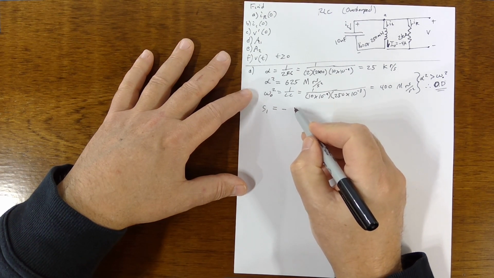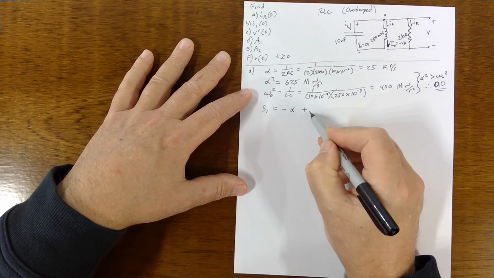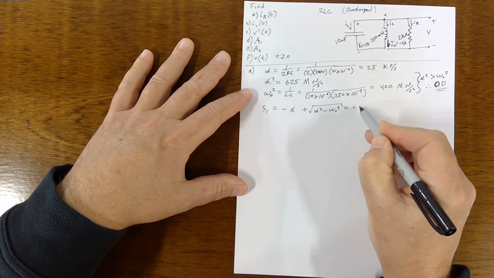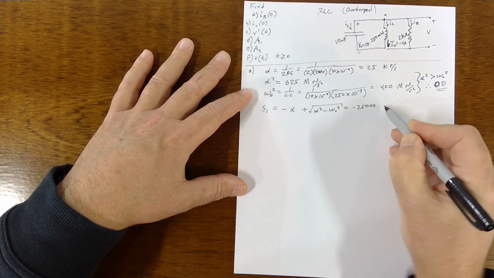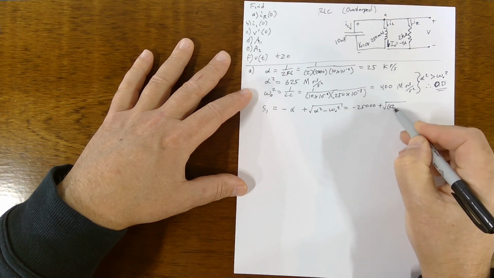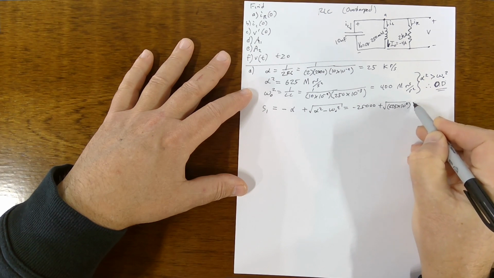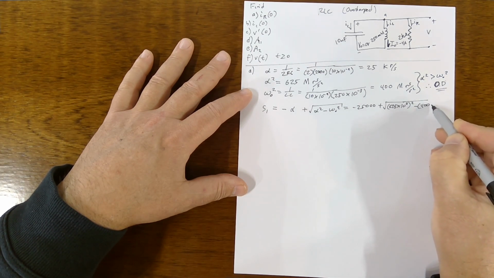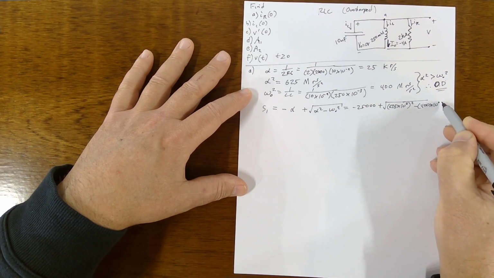So S1 is minus alpha plus root alpha squared minus omega 0 squared. It's going to be minus 2500 plus the root of 625 times 10 to the 6 minus 400 times 10 to the 6.